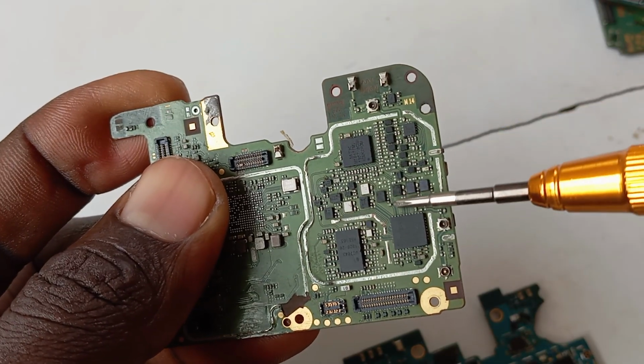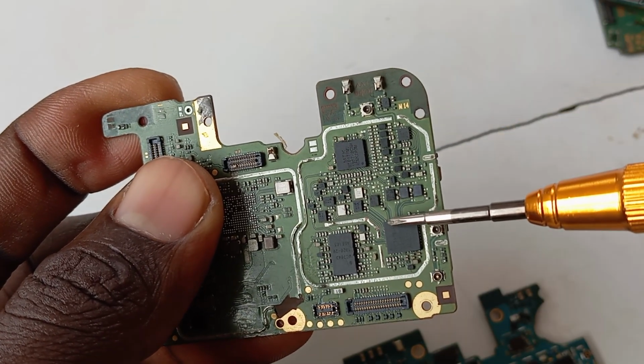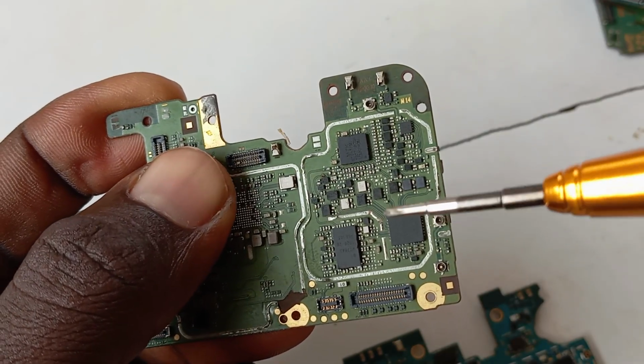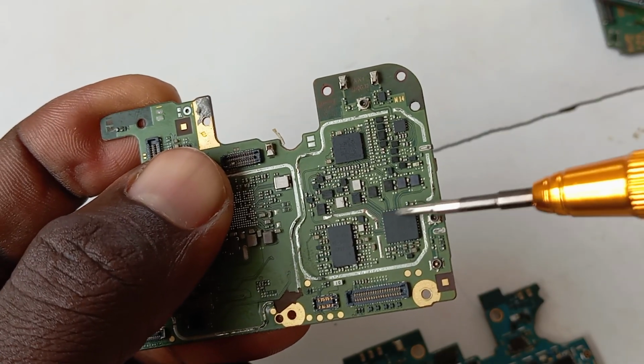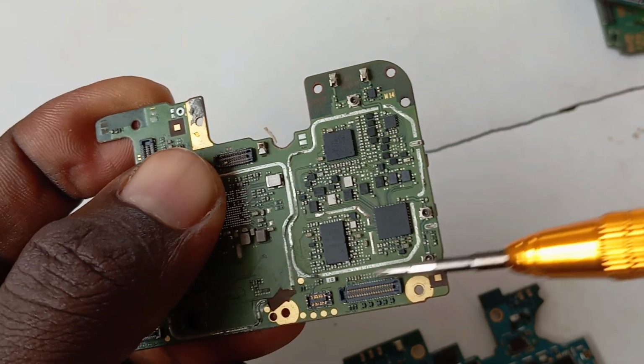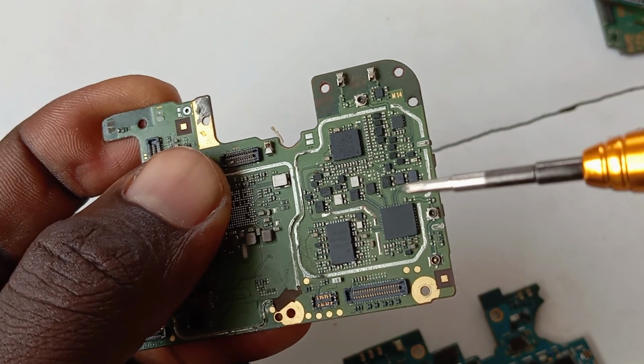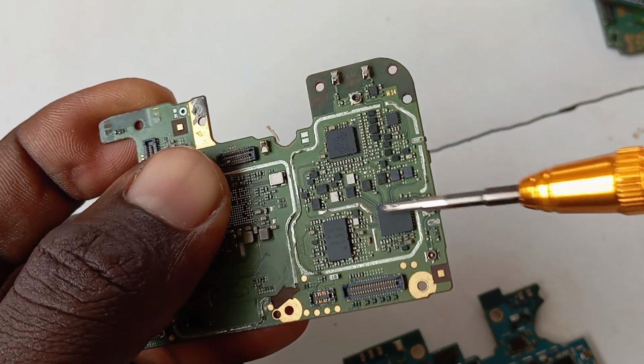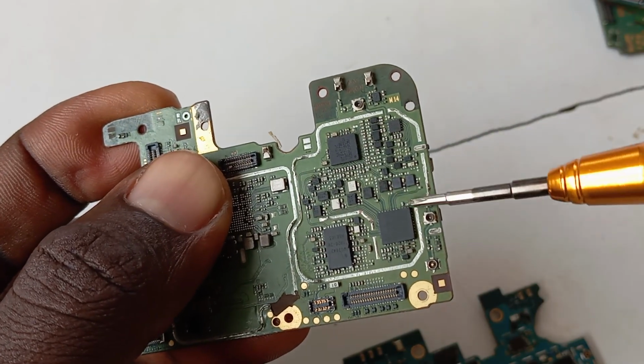So in the next video, we are going to see about network problems and solutions. When this network section has a fault, what can you do? What is the solution? What is to be done in order to solve the problem?